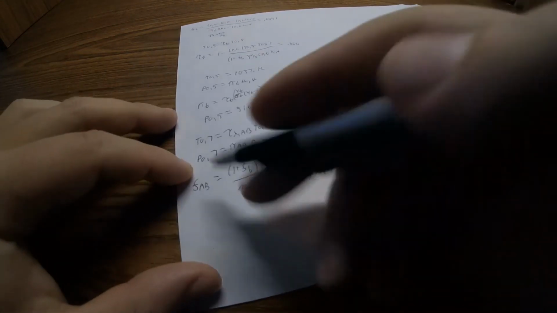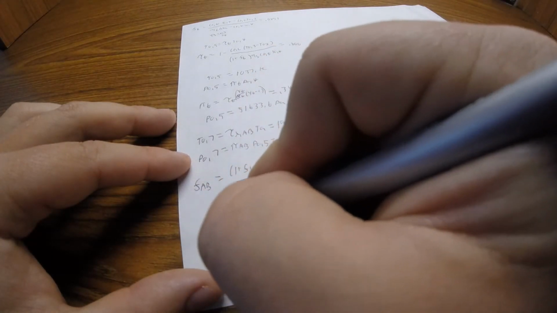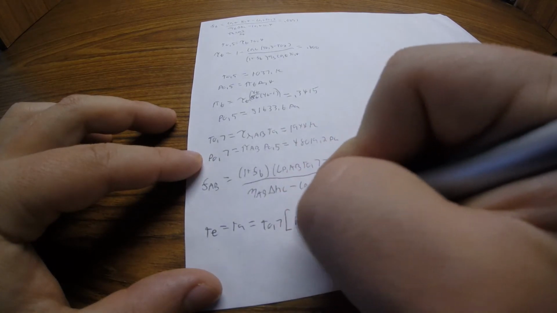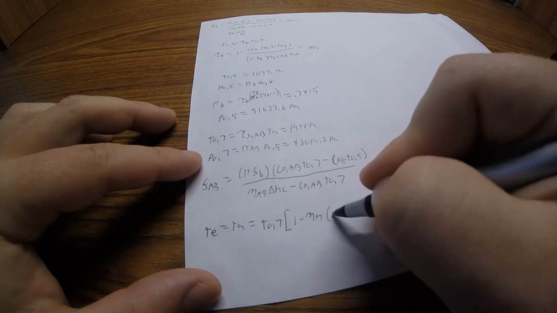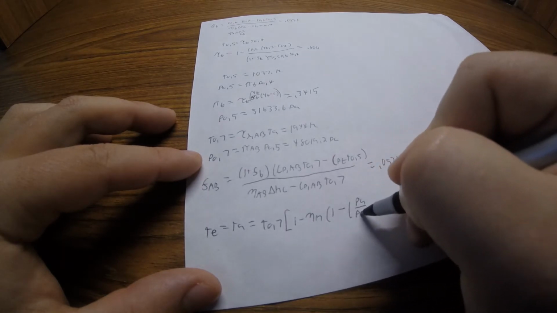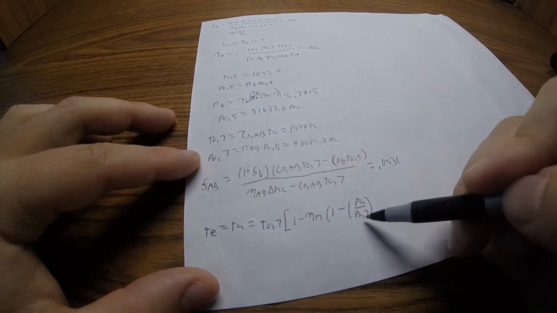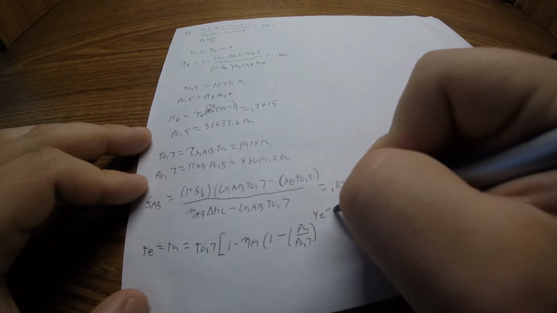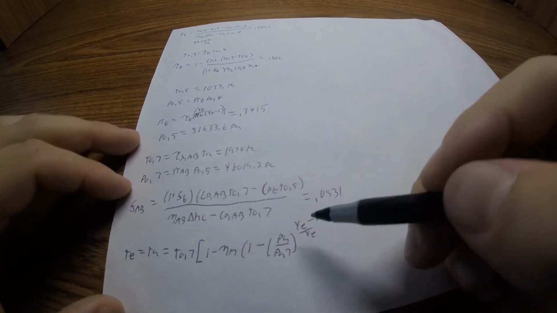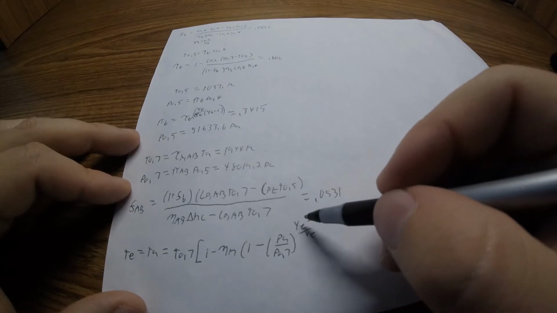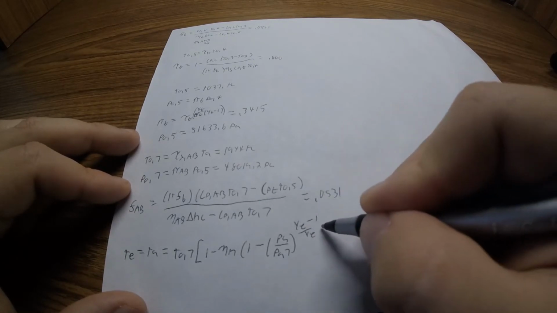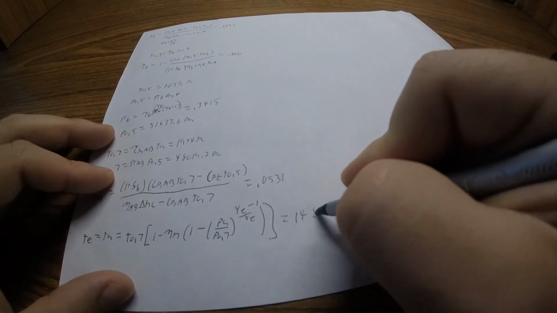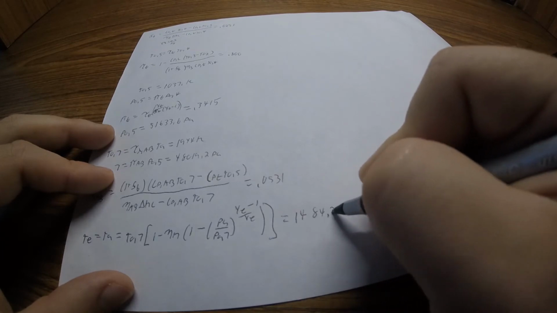Pretty crazy. Now we calculate the exit temperature, which is the temperature at state 9 equals TO7 times 1 minus the nozzle efficiency, 1 minus PA divided by PO7. So this is the PO, that means stagnation or total pressure. And then we're at the gamma exit, minus 1 divided by gamma exit. So now we're using the specific heat ratio of 1.2 because we're now at the afterburner states. And that equals 1484.2 Kelvin.